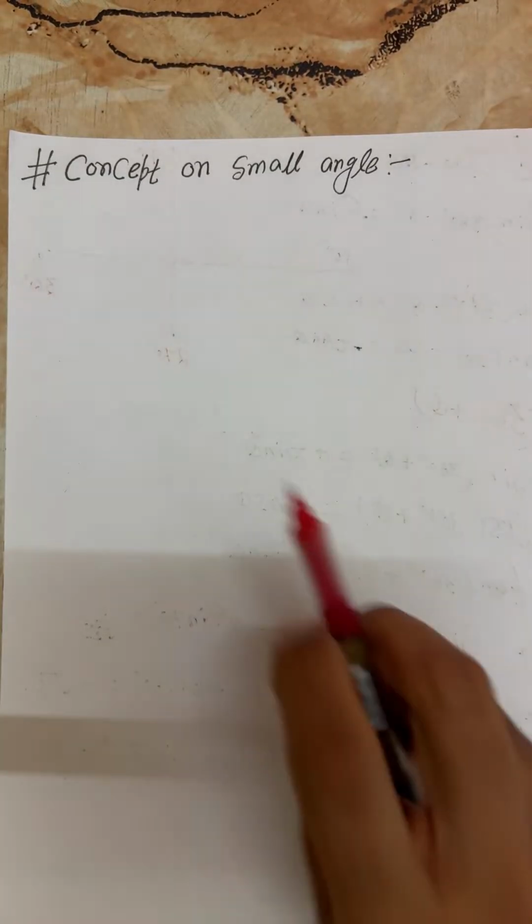Concept on small angle. How does this come to the point? Basically, beta, there is a limit here, then you can apply this.